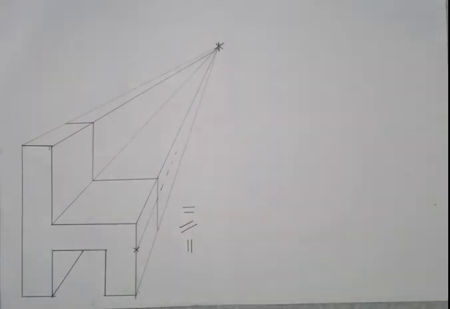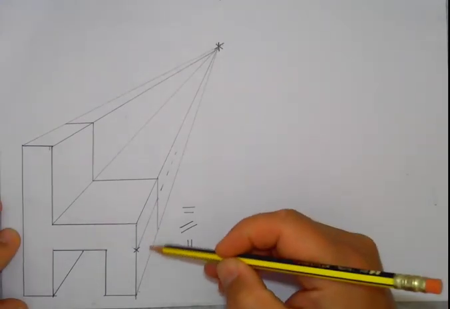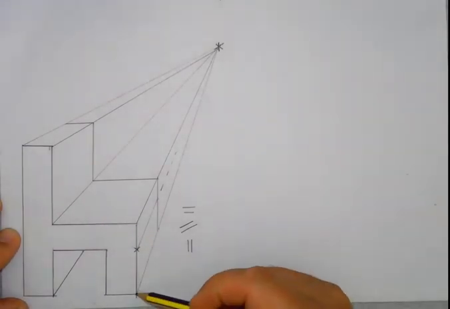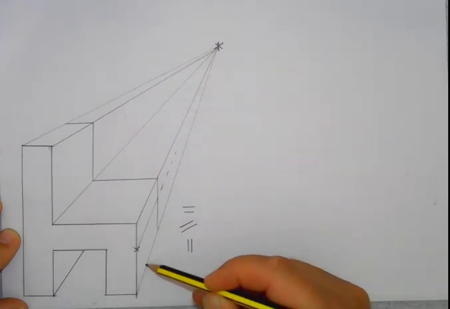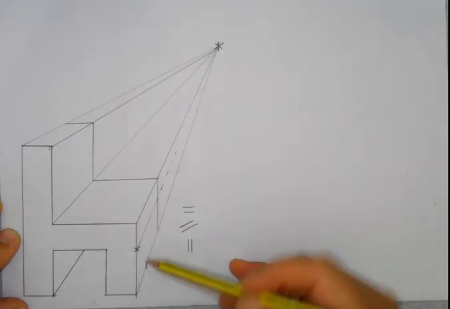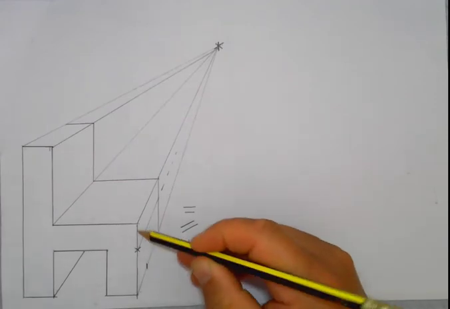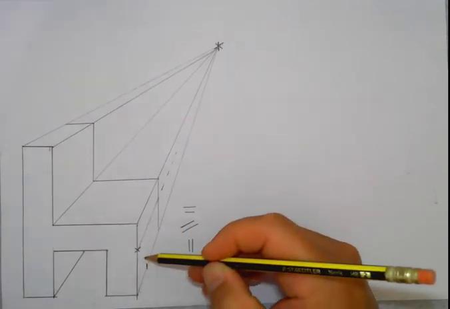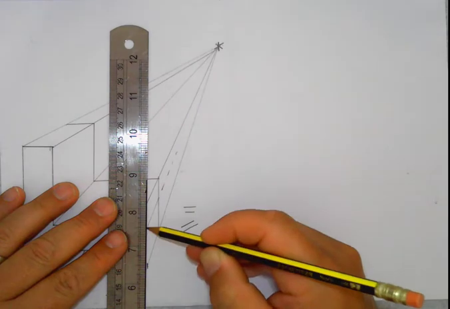That's not the purpose of this assignment. So we're going to estimate again. This foot here, I'm going to make slightly shorter than that one. So I'm going to make that mark. So that's quite wide. I'm making that one quite wide. I'm going to draw in parallel with this edge straight up until I meet that top.